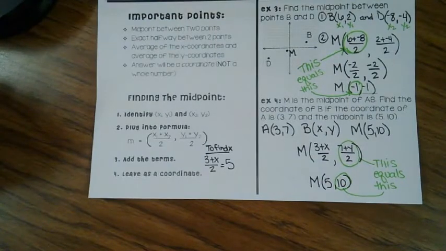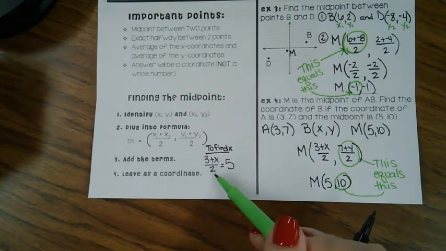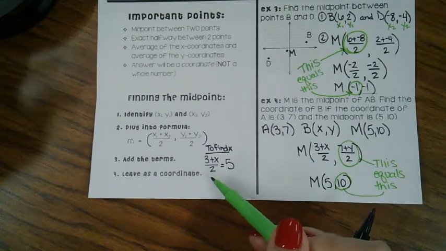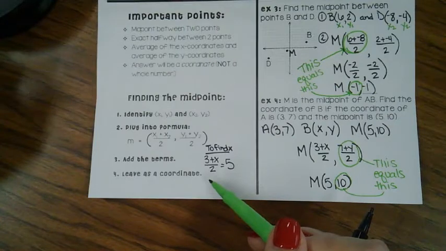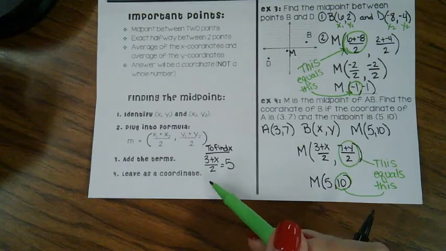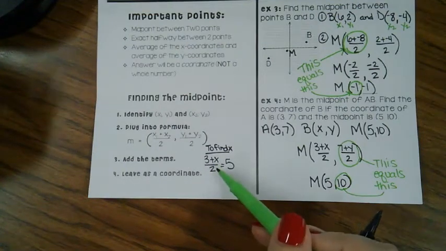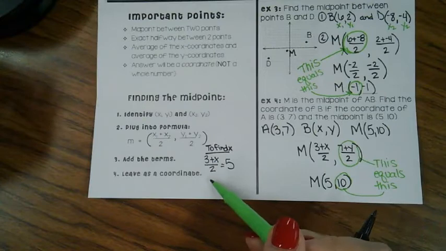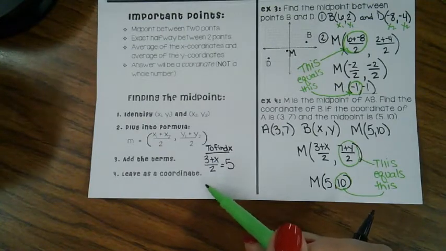Questions? Okay. How do I clear out this fraction? Anybody know? What operation is happening here? Division. What's the opposite of division? Multiplication.